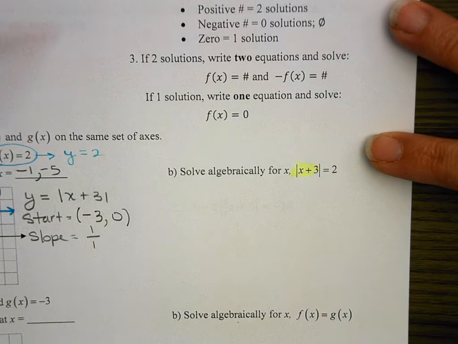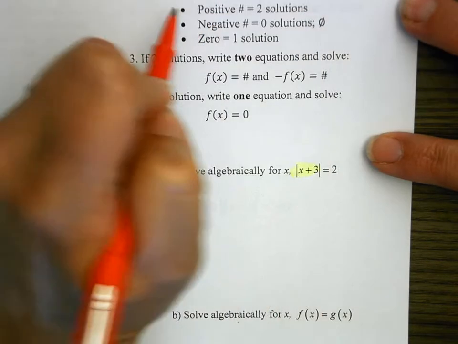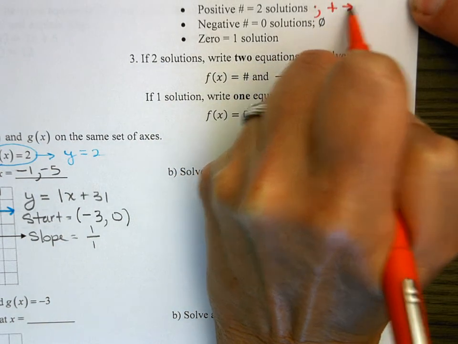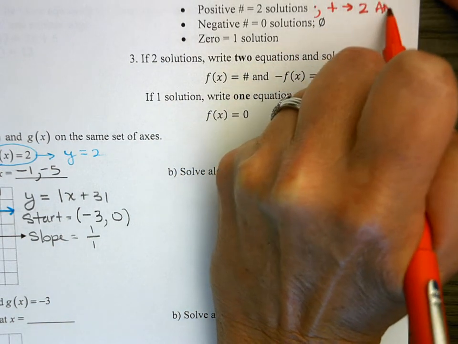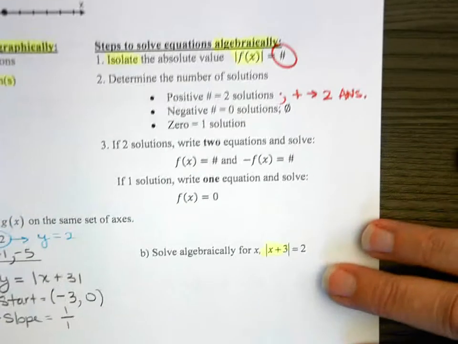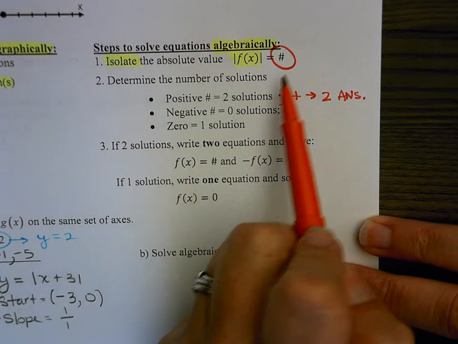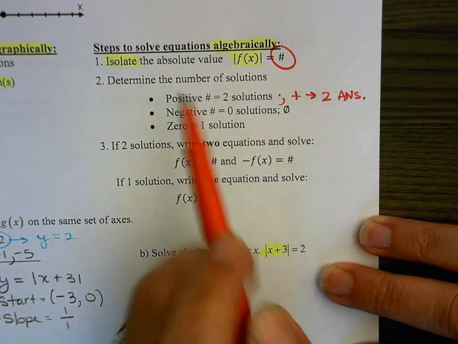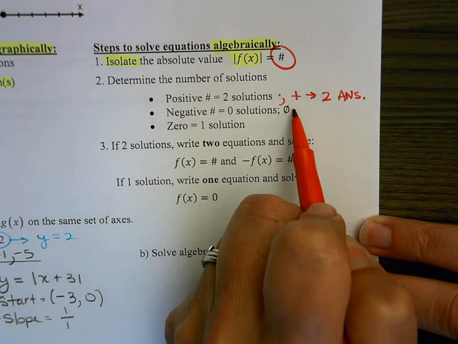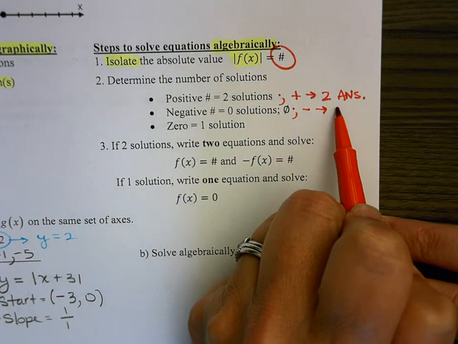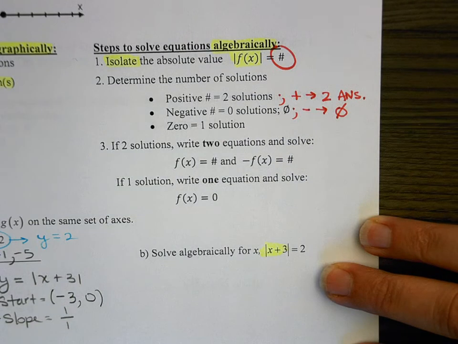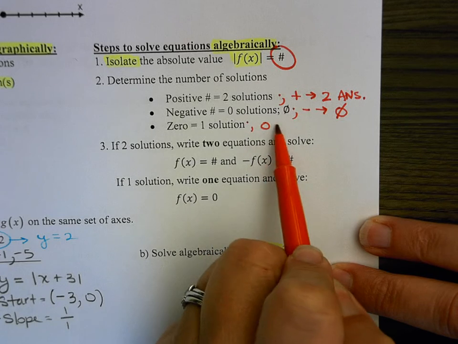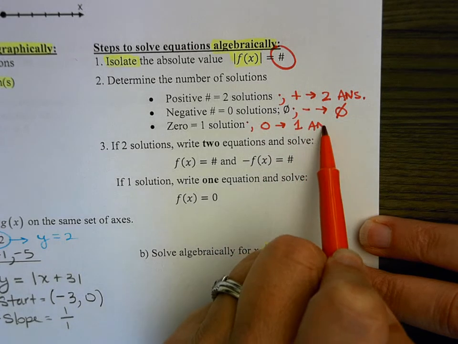So whatever this number is right here, if it is a positive value, then that means I'm going to have 2 answers. Okay, so 2 answers. I'm going to abbreviate that. You cannot see that. There we go. If that number is positive, I'm going to have 2 answers because I'm going to have to create 2 equations. If this number here is negative, then I am going to have no solutions at all. No equations to solve, no solution at all. If that number is a 0, then I'm going to have just 1 answer, 1 equation to solve.